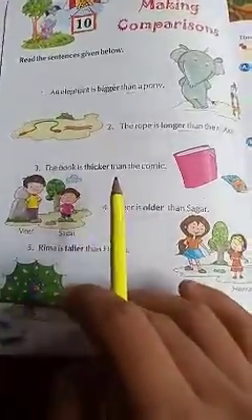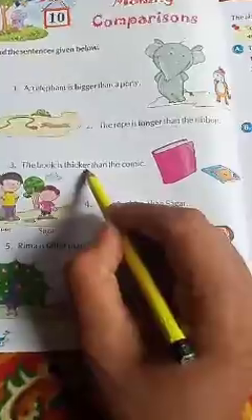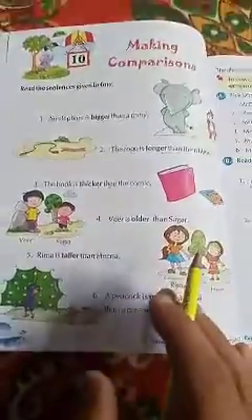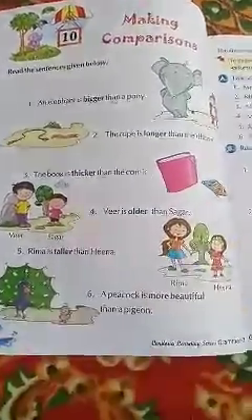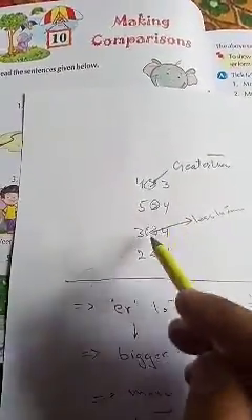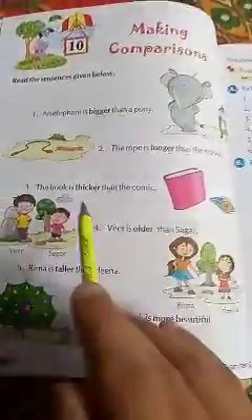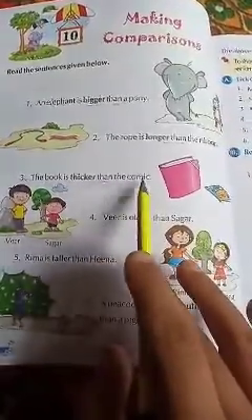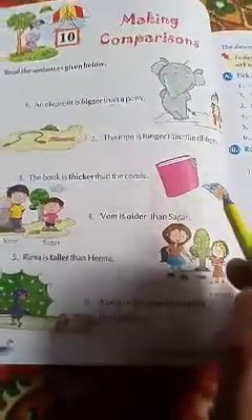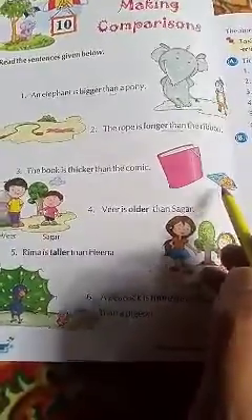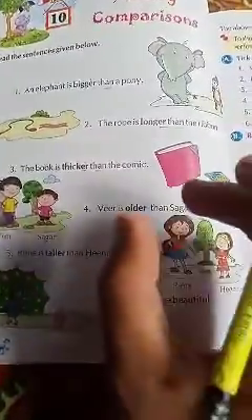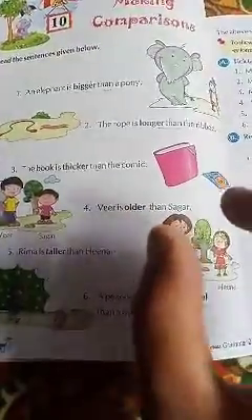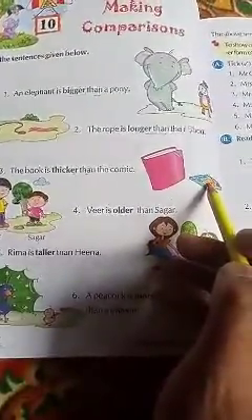The book is thicker. You can see here ER and than to show comparison. We use these words to show comparison. Similarly, like in numbers we show the comparison with the help of the greater than and less than signs, here we show the comparison with ER and than. You can see here the book is thicker than the comic. This book is much thicker than this comic. You can see in the picture.